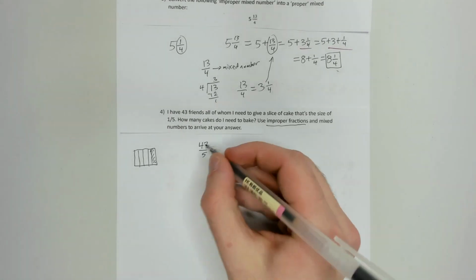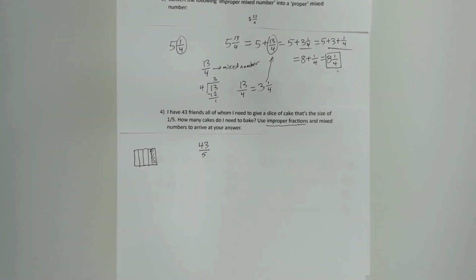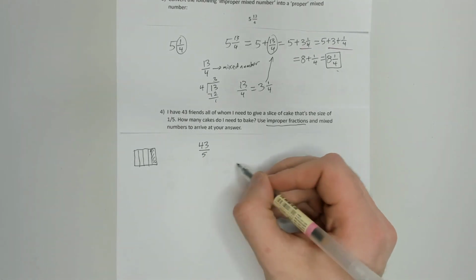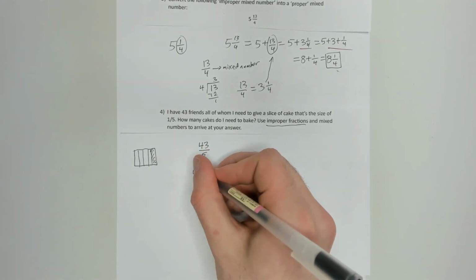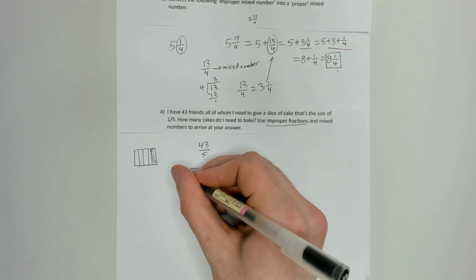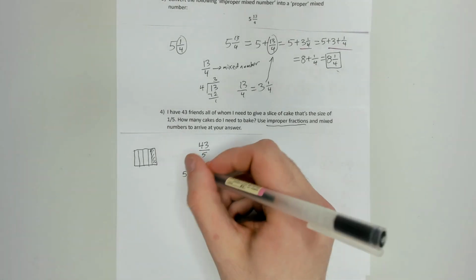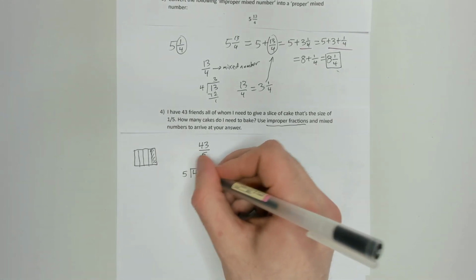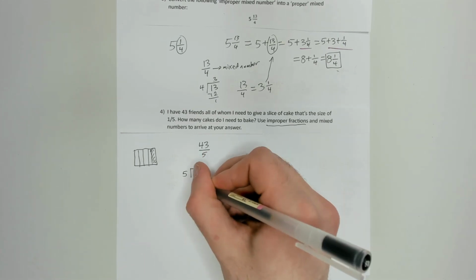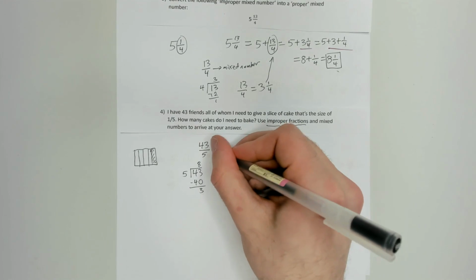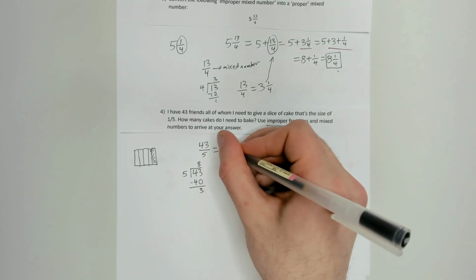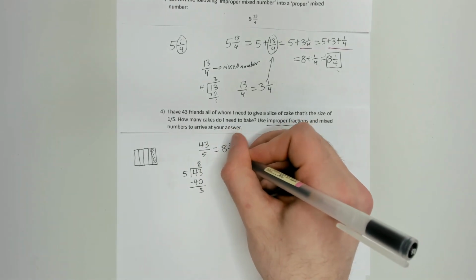So what we can do is convert this into a mixed number, which gives us the whole number component, and that whole number will tell us how many cakes we need. So let's do 43 divided by 5, right? We're just converting this into a mixed number. 5 doesn't go into 4, but it goes into 43 8 times, right? 5 times 8 is 40, so subtract that off, we get remainder 3. So 43 fifths is the same thing as 8 and 3 fifths.